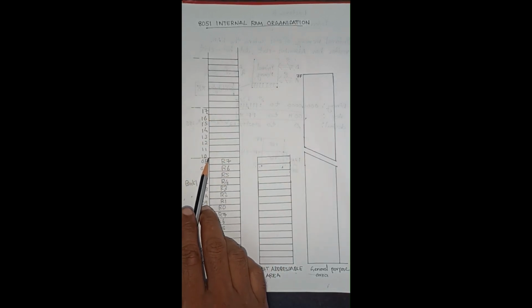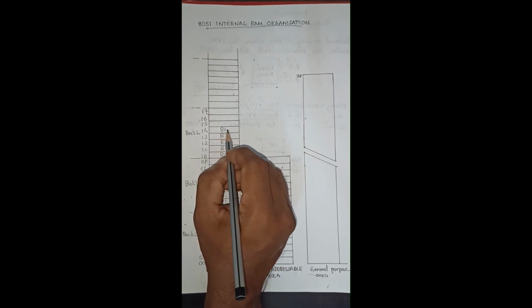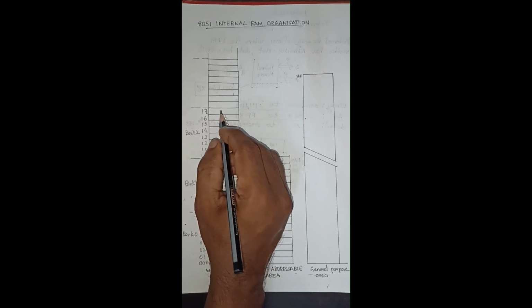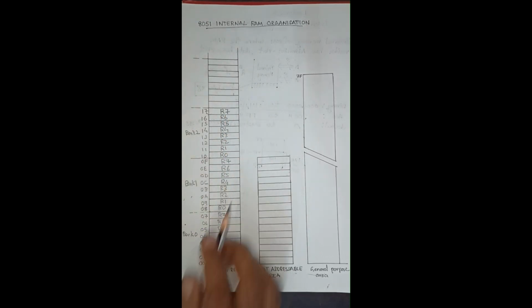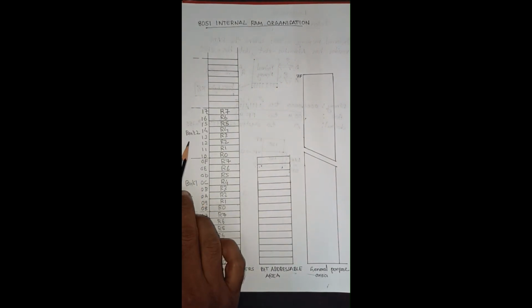So here are the next 8 locations. This is bank 2. Bank 2 also has the same set of registers. The names are the same: R0 to R7, 8 registers.